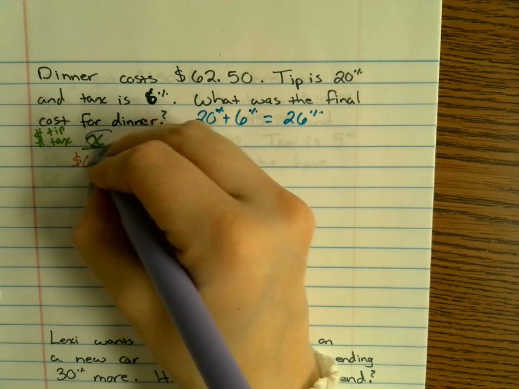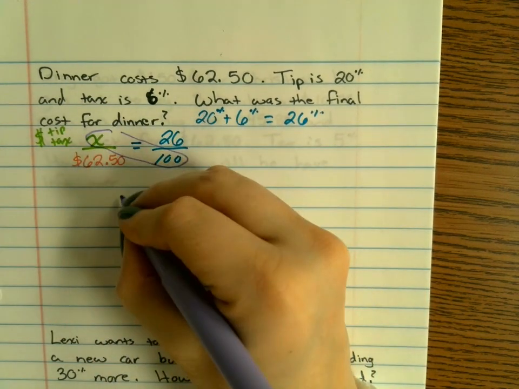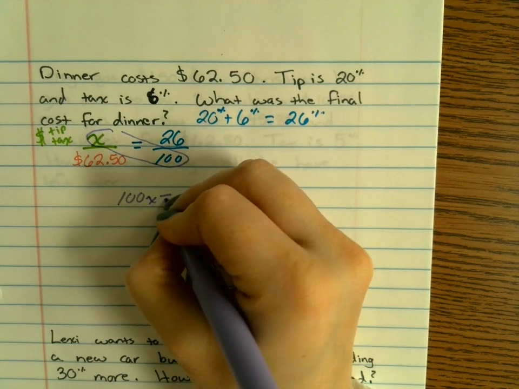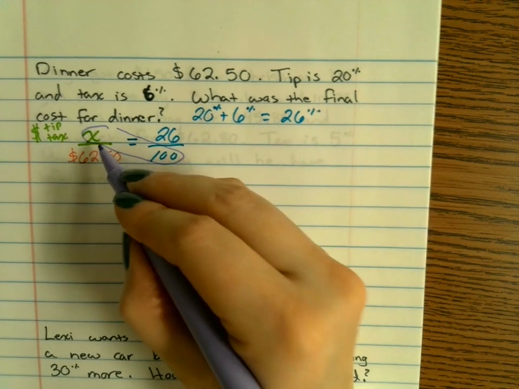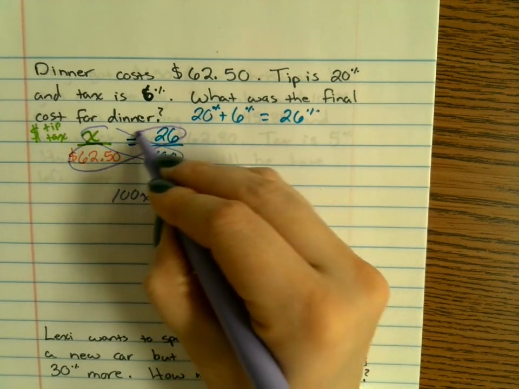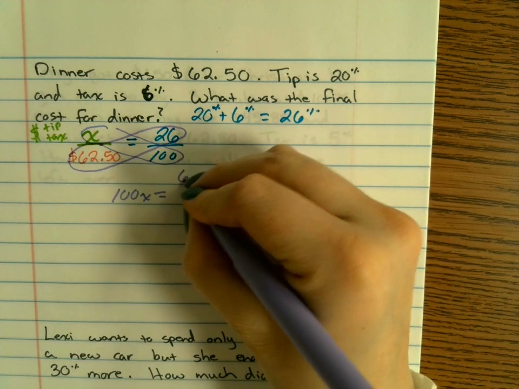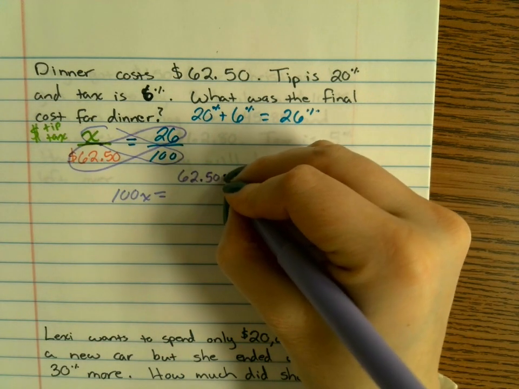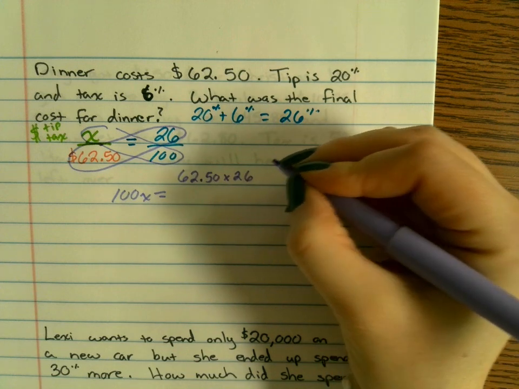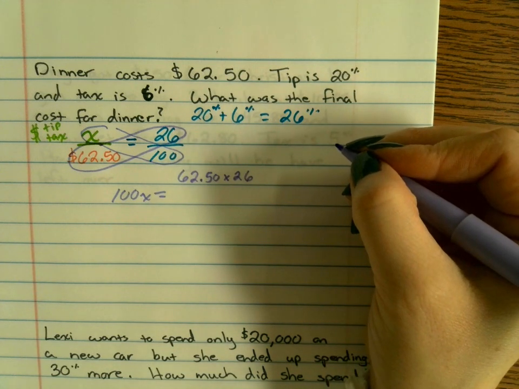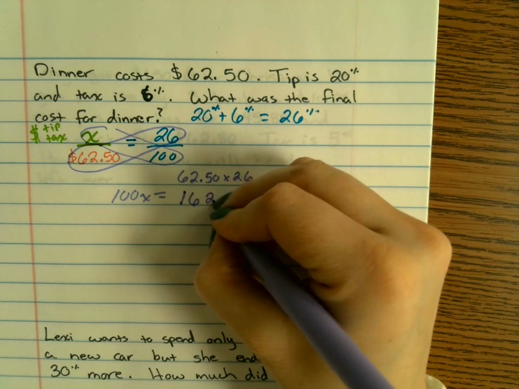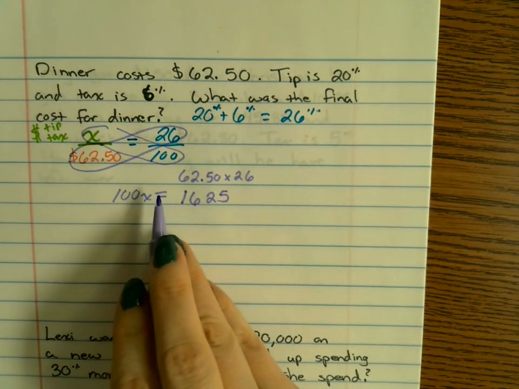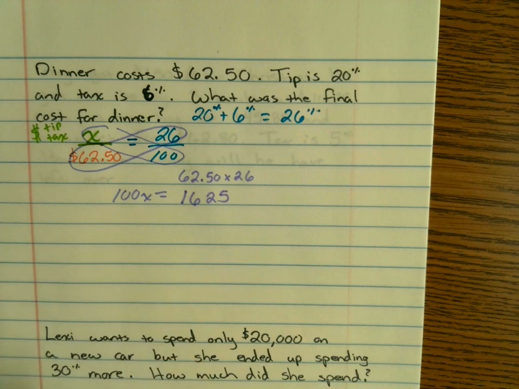We're going to multiply 100 times the x, which will give us that 100x. Then we're going to multiply $62.50. So I'm going to write $62.50. We're going to multiply it by 26. When we do that, that's going to give us 1,625. So we get 100x is equal to 1,625.